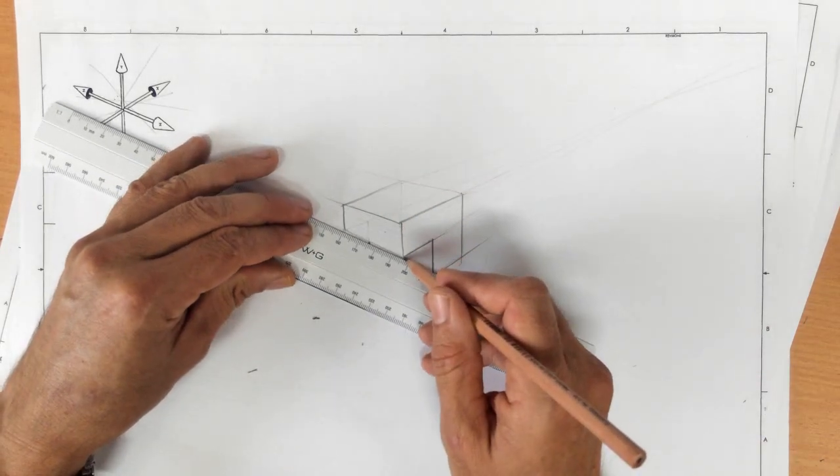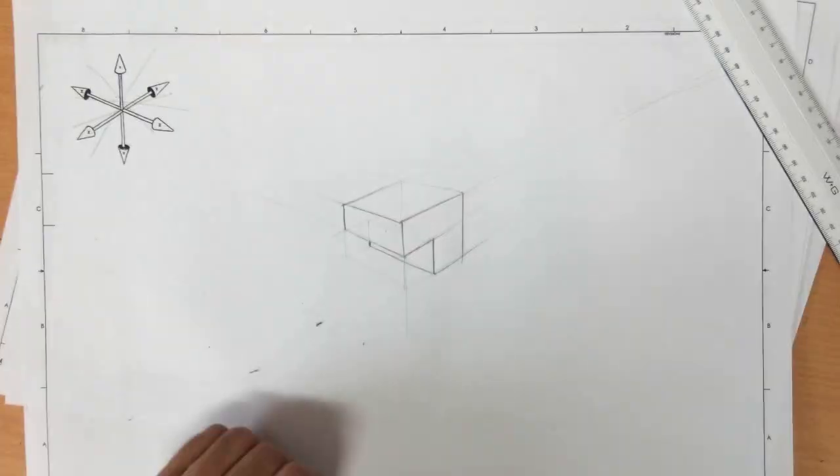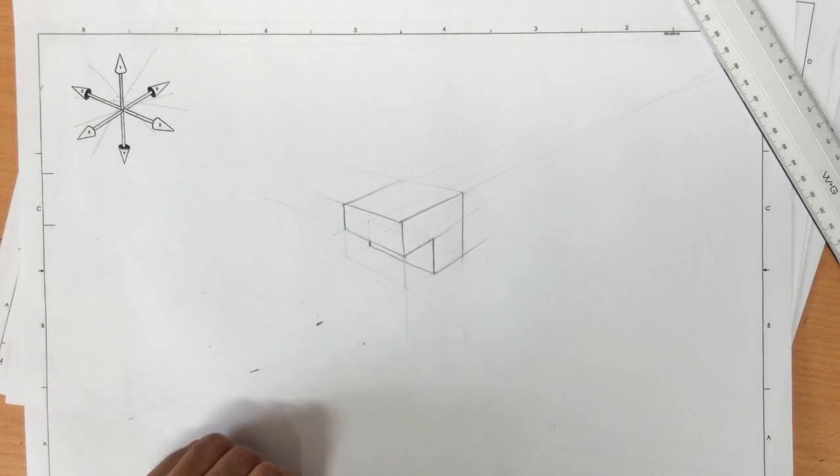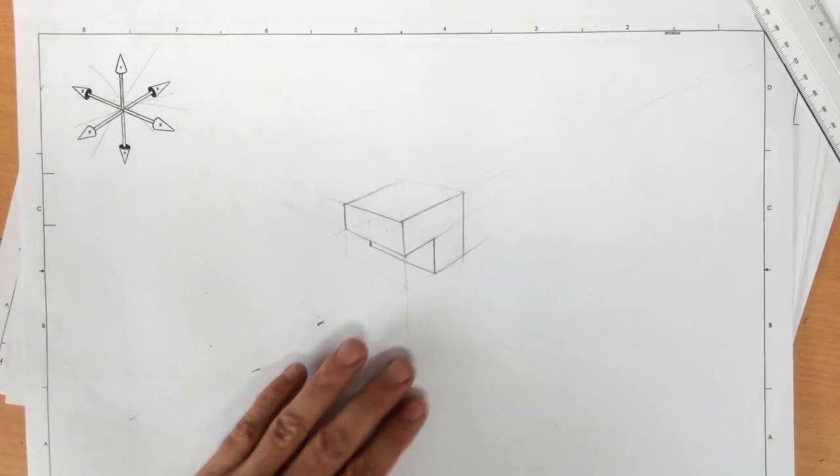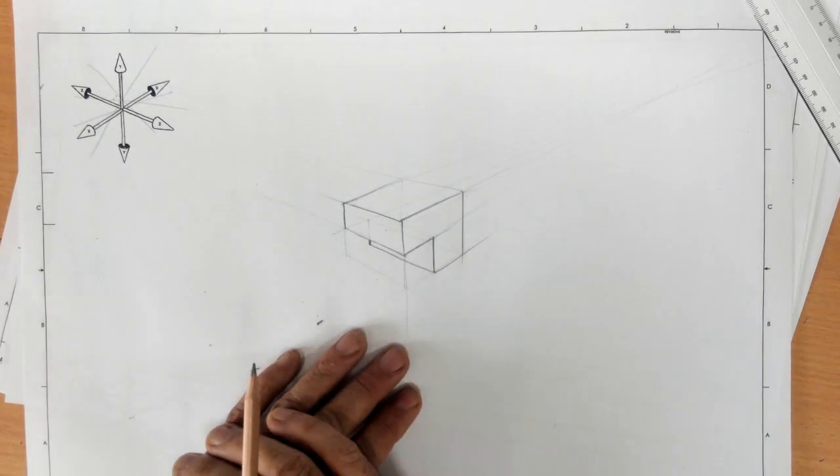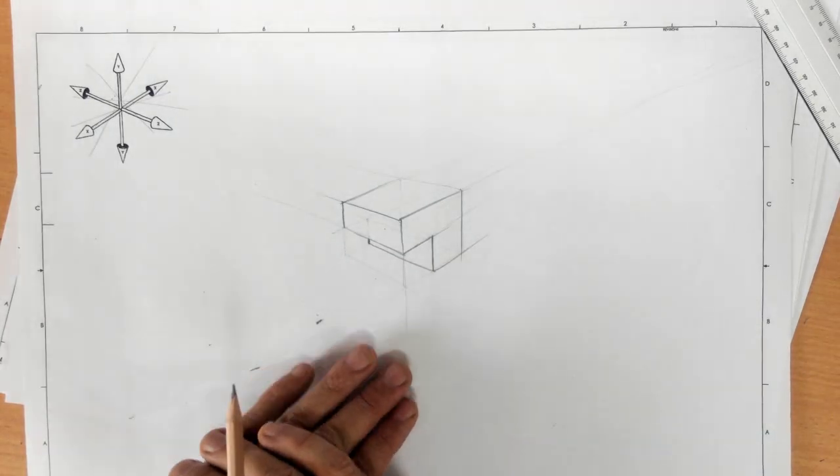It's not against the rules to use a ruler, but we're trying to do things such that you would do it as if you didn't have any other drawing instruments other than a pencil. So there's my basic perspective box. Do the same thing, give it a go.